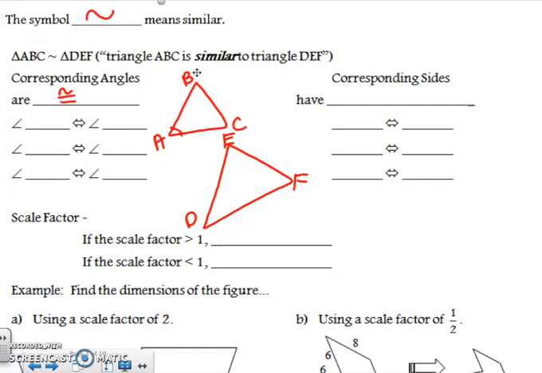So angle A is going to be congruent to angle D. I know angle B is going to be congruent to angle E. And then lastly, I know angle C is going to be congruent to angle F. So that's pretty much the same from Module 3. And again, you can look at that similarity statement and notice that if they're in the corresponding positions, they're similar.